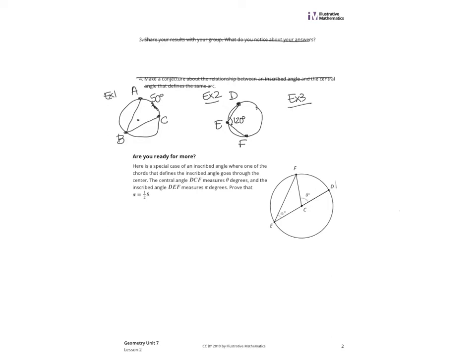So let's go back to the first two. So in the first one, if the arc AC is 50 degrees, I'd like for you to find me the measure of angle ABC, my inscribed angle, this little angle that you see right here. And in this one, if the measure of my angle DEF, my inscribed angle is 120, I'd like you to find the measure of the arc DF.